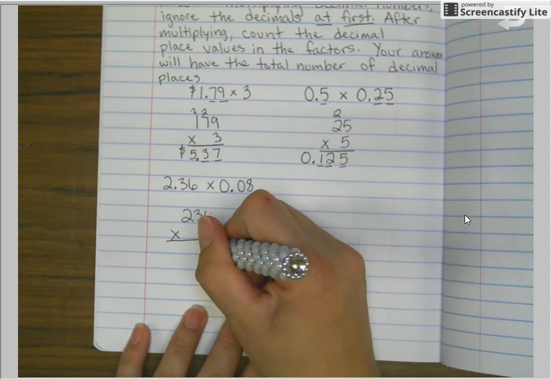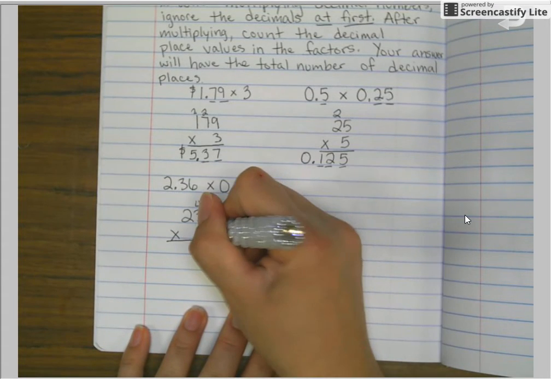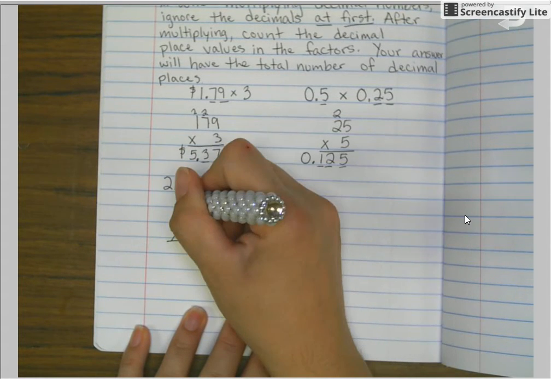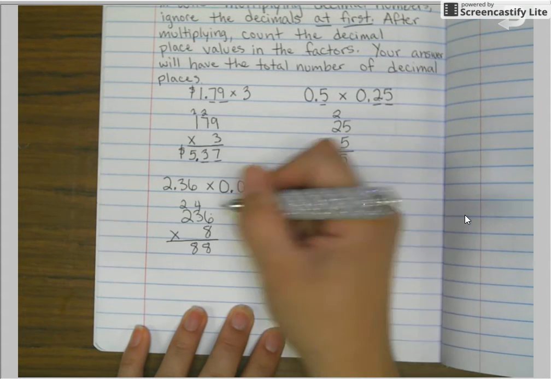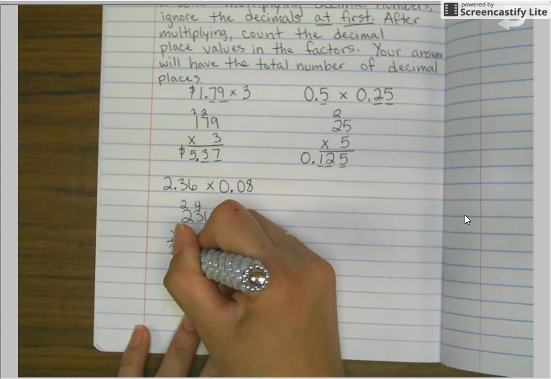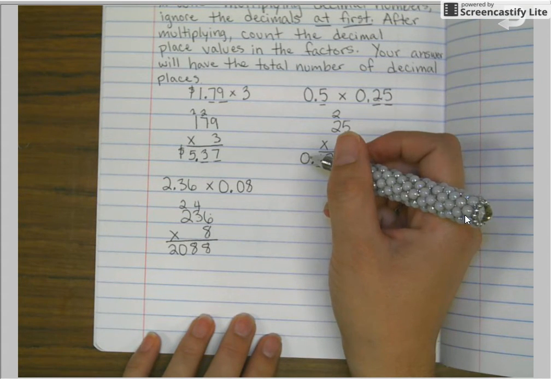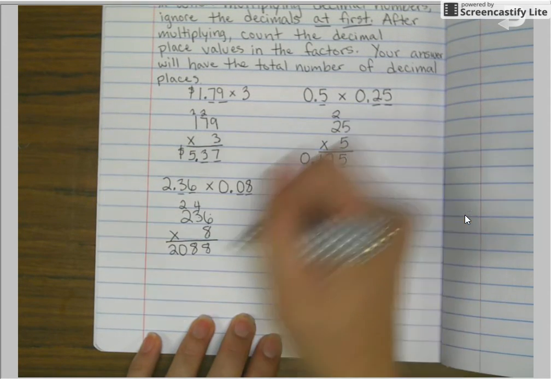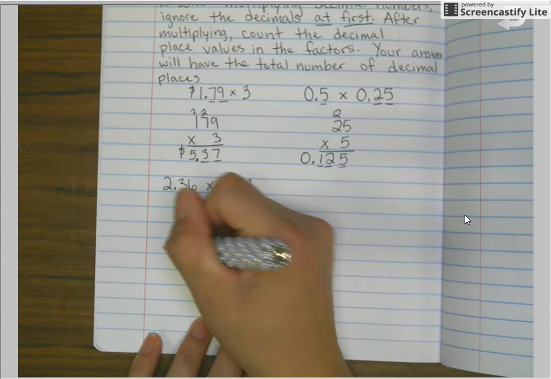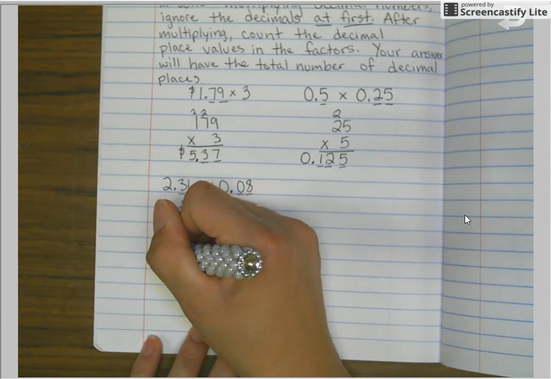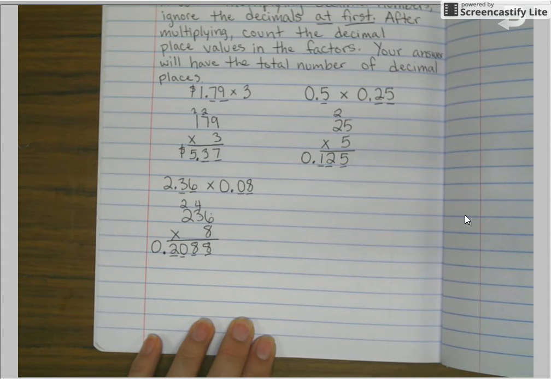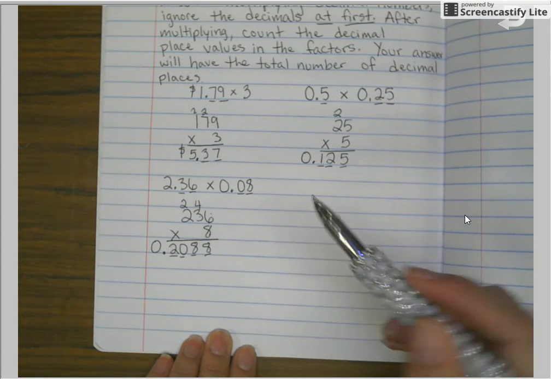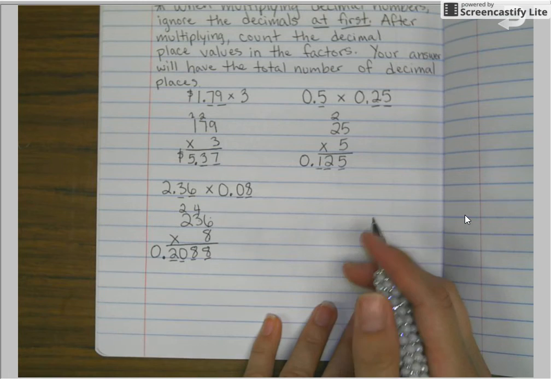So 8 times 6 is 48. Regroup 4. 8 times 3 is 24, 25, 26, 27, 28. Regroup 2. 8 times 2 is 16. Plus 2 is 18. Now, how many places do we have behind the decimal in this number? 1, 2, 3. So that means I need 1, 2, 3 places behind the decimal. So I'm going to put a decimal there and remind myself that I have 0 whole units. So my answer is actually 1,888 thousandths, which is a pretty small number.